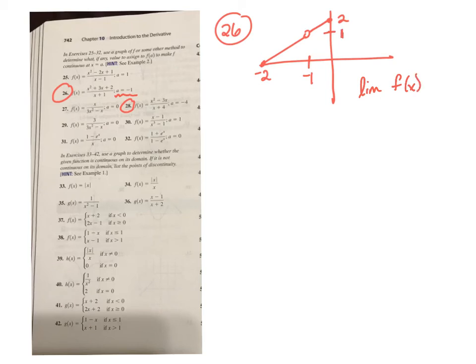The limit of f of x as x approaches -1, in order for it to be continuous, we will need that to be equal to 1. Okay? So f of -1 would be equal to 1, which makes f of x continuous at -1.